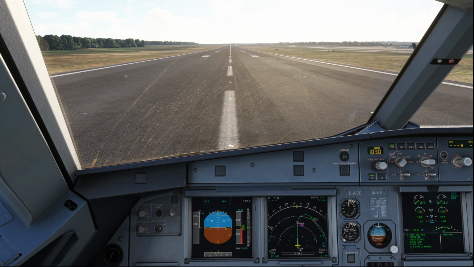So here's the situation when we would use that checklist at all. The trigger is when you get a revised clearance and when the revised departure briefing has been completed.